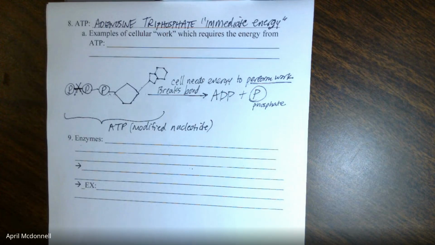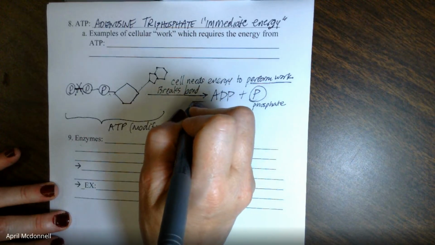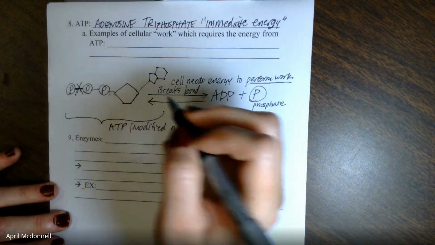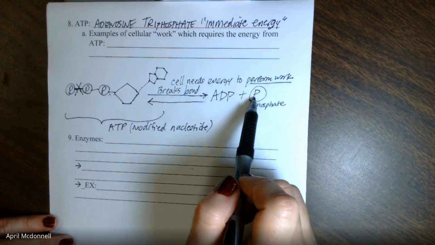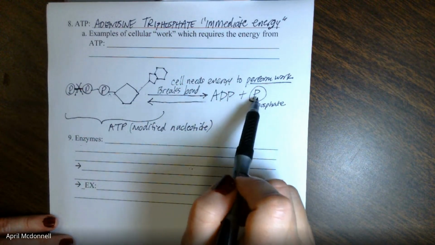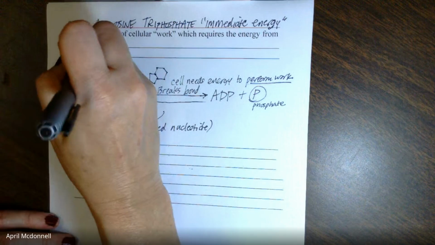Our cells are really good about recycling substances, so when our cells get some more sugar and break down sugar, the energy that's released from sugar is going to be used to put the ADP and the phosphate back together again to form the high energy ATP molecule.